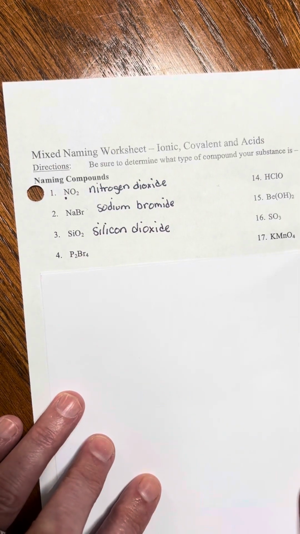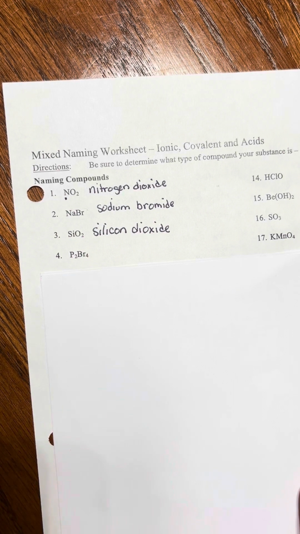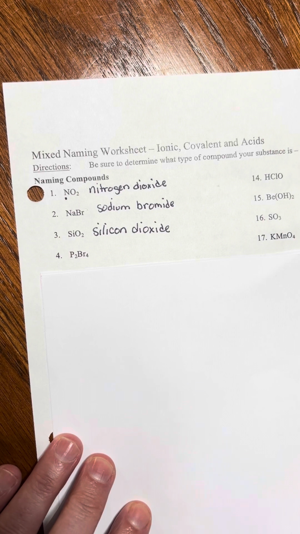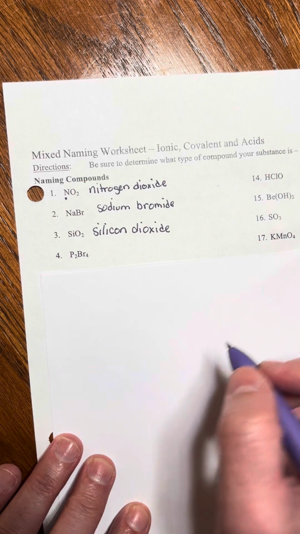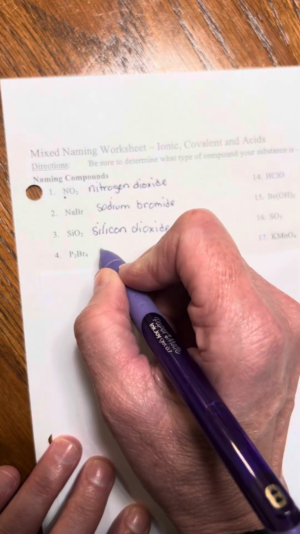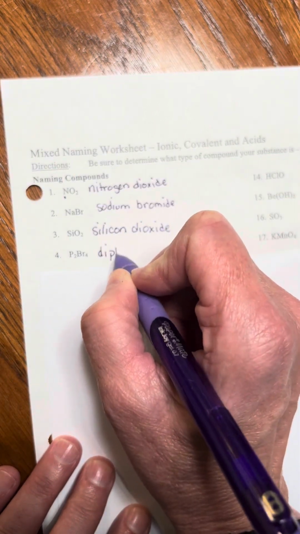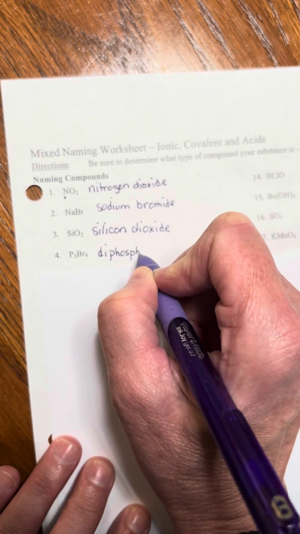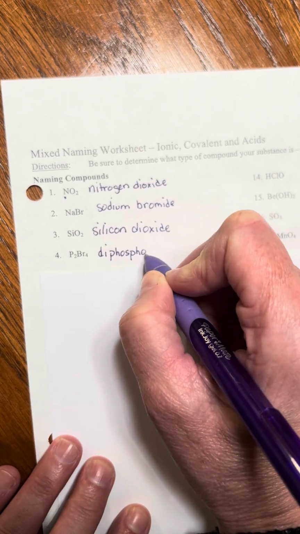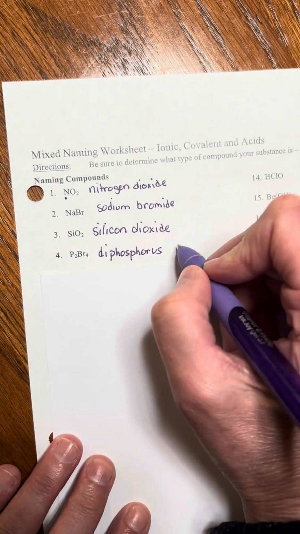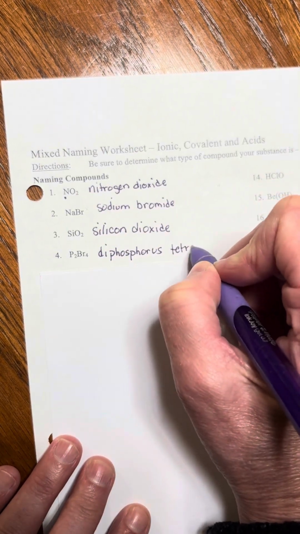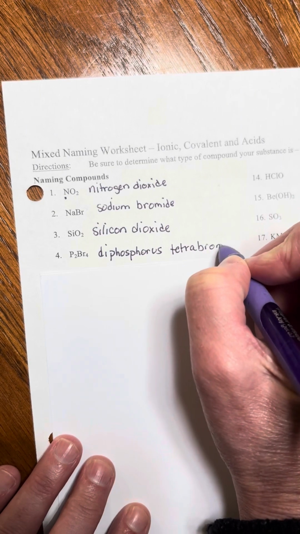When we look at the next one, it is also a covalent compound because phosphorus is also a nonmetal. Only this time we have two phosphorus atoms, so we need to use Greek prefixes for both of these elements. So we're going to have diphosphorus because we have two phosphorus atoms. 4 is the prefix tetra, so we're going to have tetrabromide.